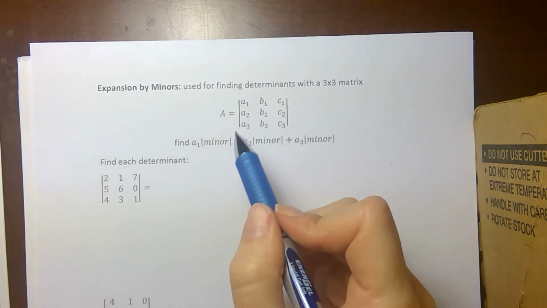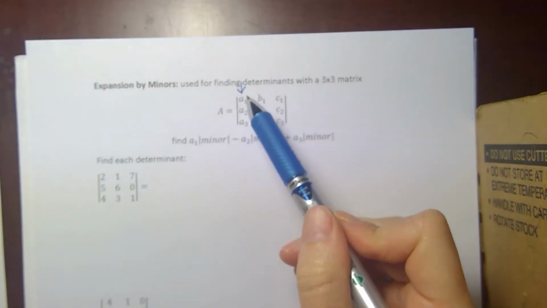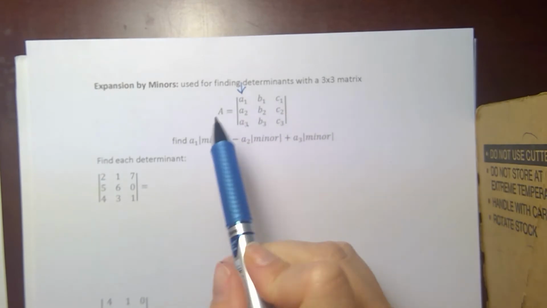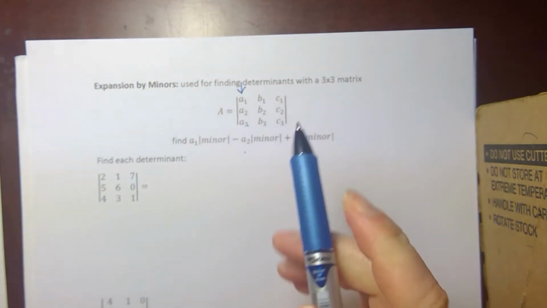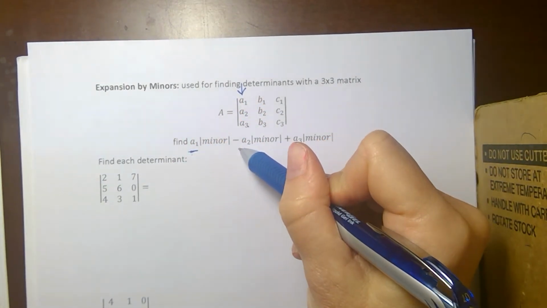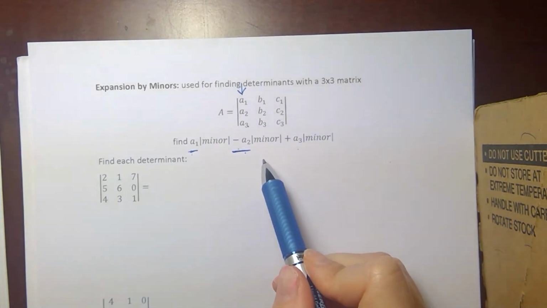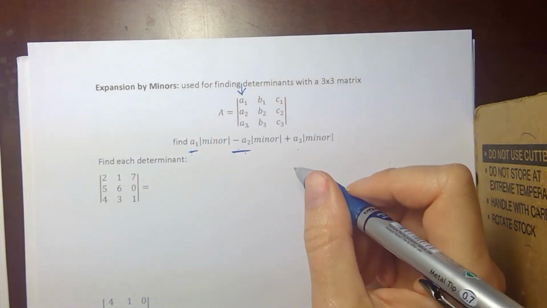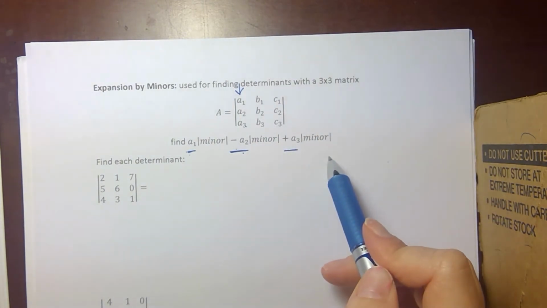The pattern is that you use the first column. So you're going to use these A values, A sub 1 minus A sub 2 plus A sub 3. So A sub 1 times a minor, minus A sub 2. That minus there for the second term is important. Times the minor, plus A sub 3 times the minor.